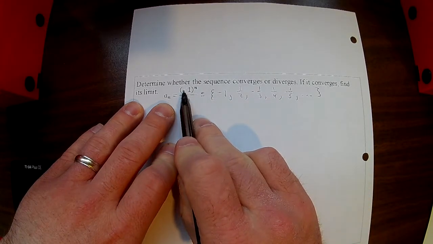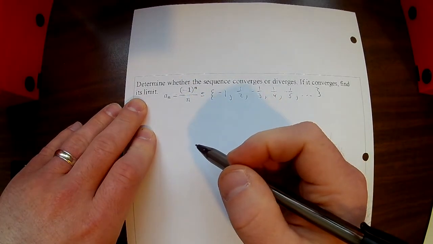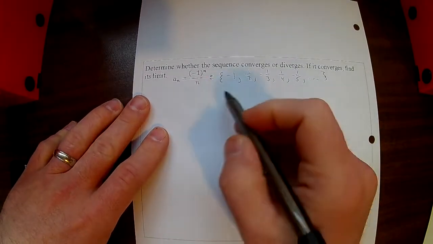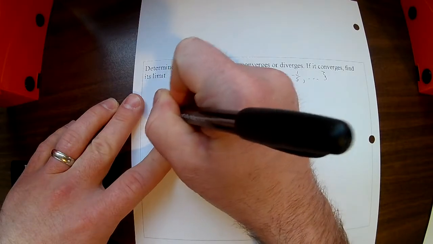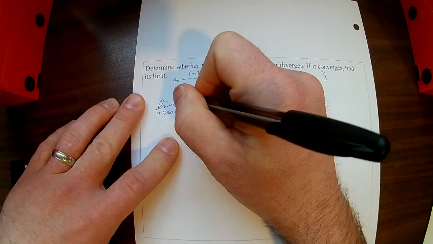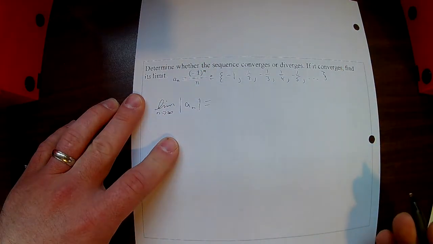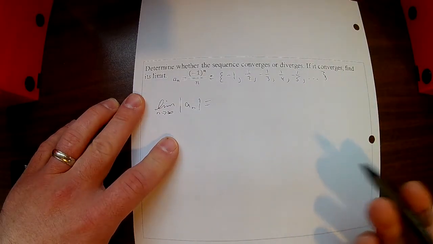Basically, whenever you see that negative 1 to the nth power, we want to use the absolute value, what was it called? The absolute value theorem. That's what I was going to say it was called, but I wasn't sure if we just invented another word in there. So, to find the limit as n approaches infinity of this, we're going to find the limit of the absolute value of a sub n. If it equals 0, the sequence converges to 0. If it equals anything else, it diverges.